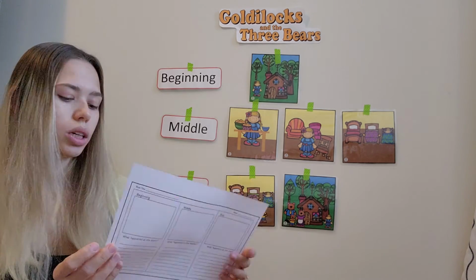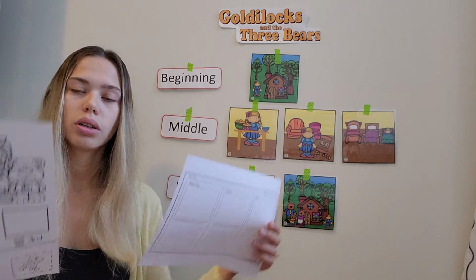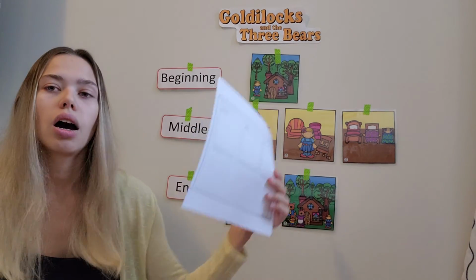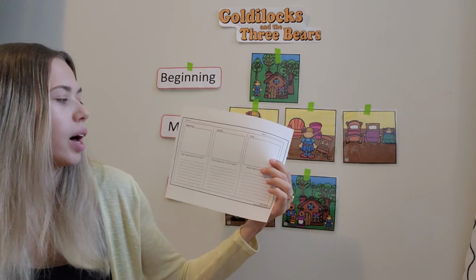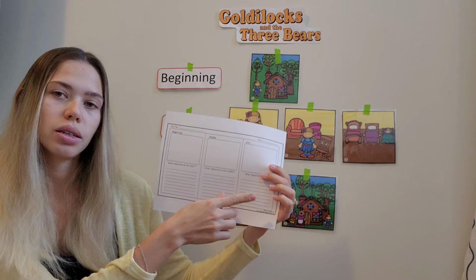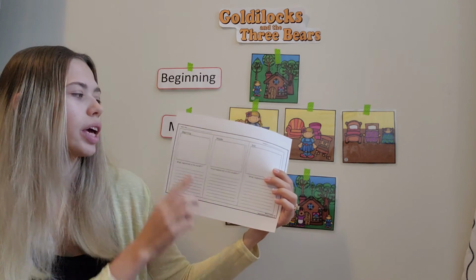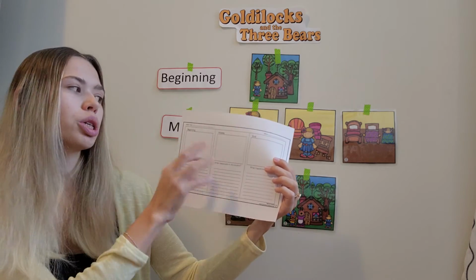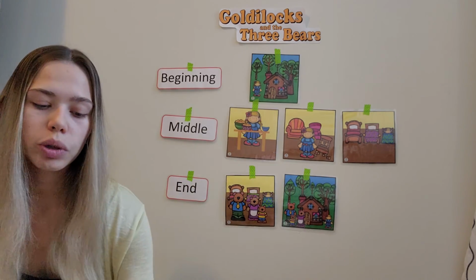So there will be two worksheets. In this worksheet, students will be asked to fill in the beginning, middle, and end events from the story. They will draw, and then they will write about them, or write some words, or label the pictures. There will be a choice.